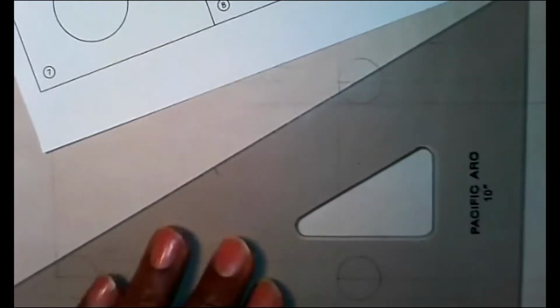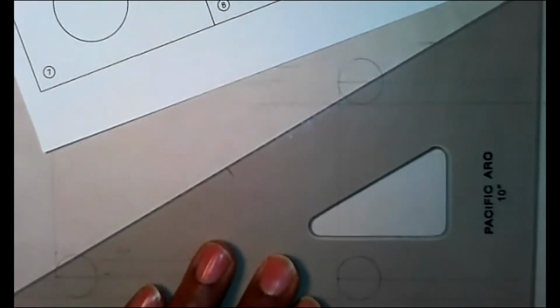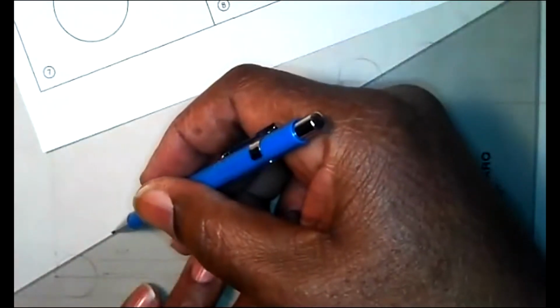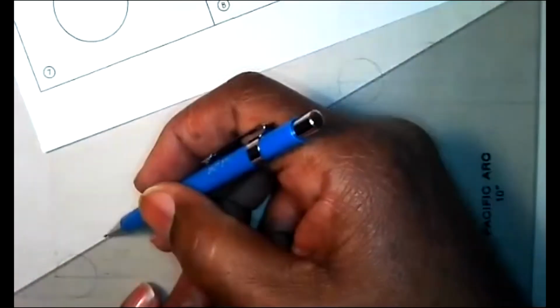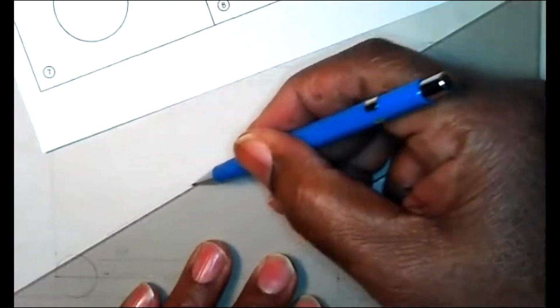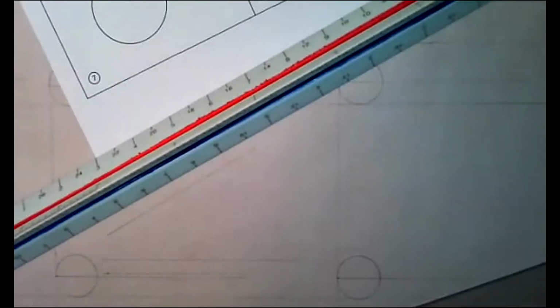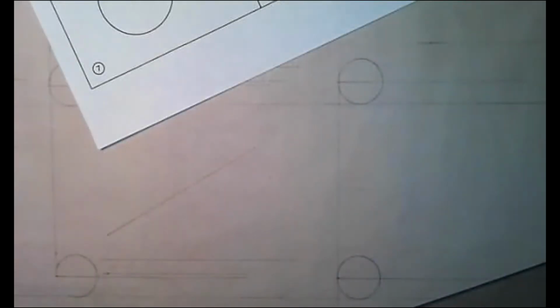Let me start in this area though. I'm just going to draw the line. Can you see me? Yes. I'm just going to draw the line here at 30 degrees. And then I'm going to locate the endpoints using my full-size scale.